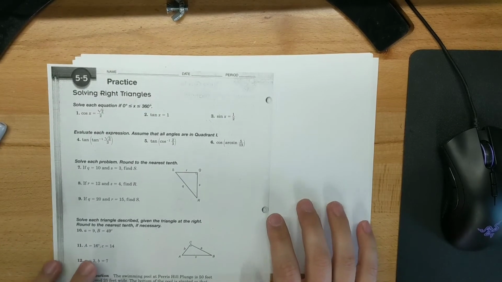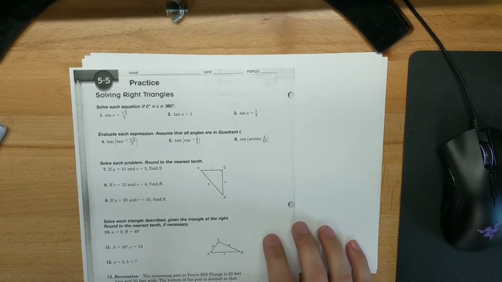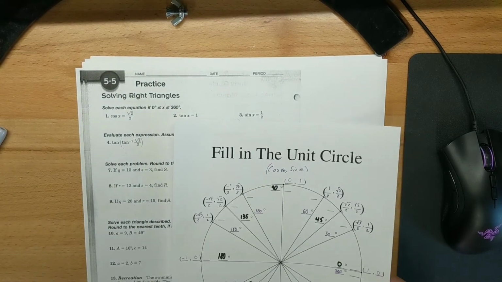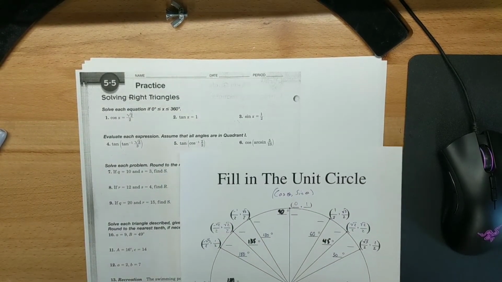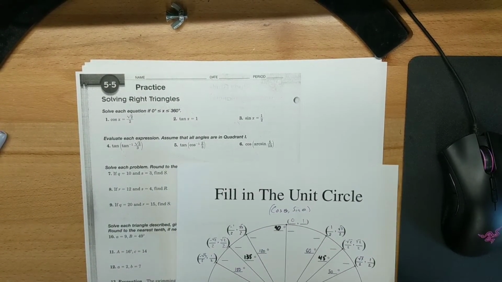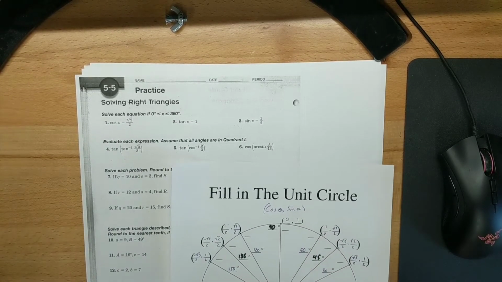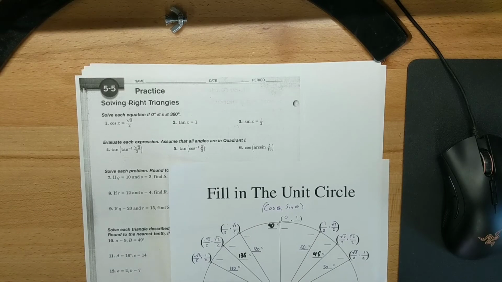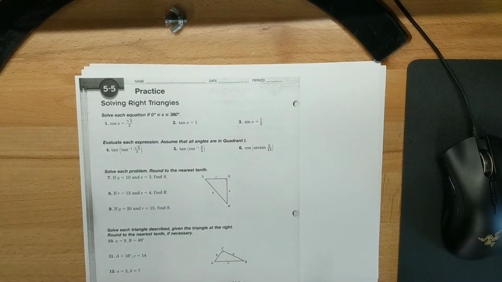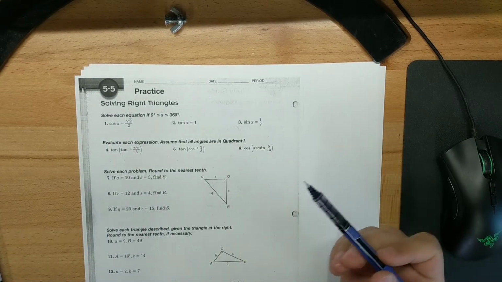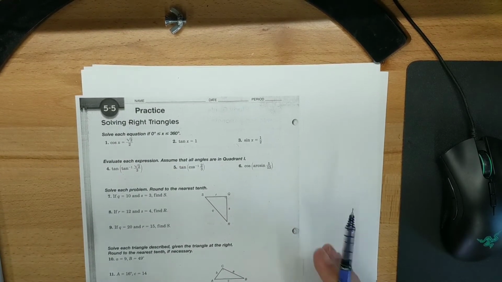I wanted to look at 5-5 a little bit today. I got my unit circle out, handy dandy, pretty sweet, and see if we can't make some sense of what this one's trying to do. So the big innovation here in 5-5 is a little bit of vocabulary as well as this inverse trig stuff as well.